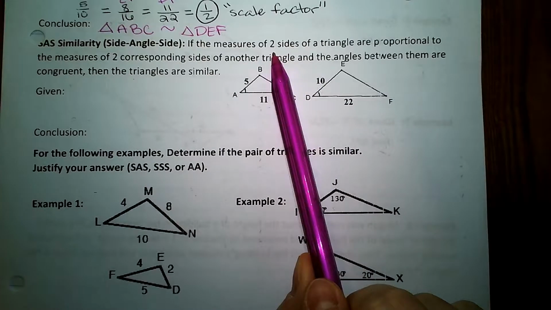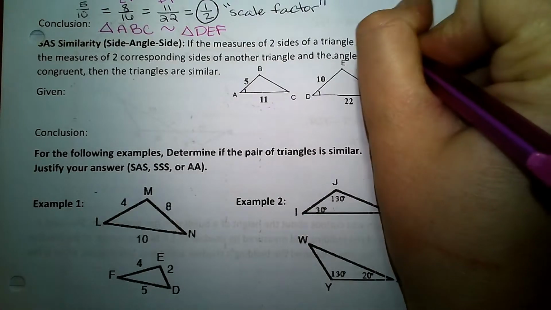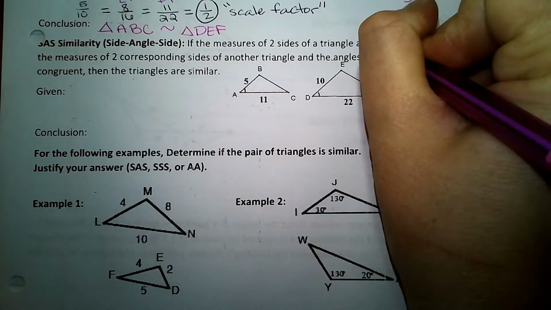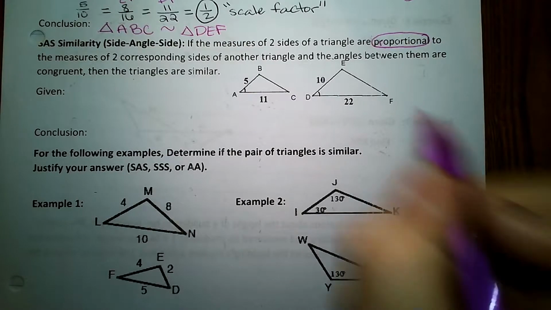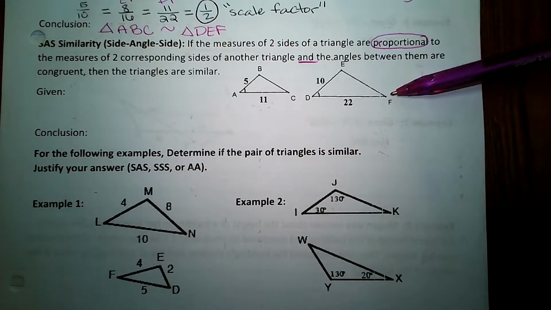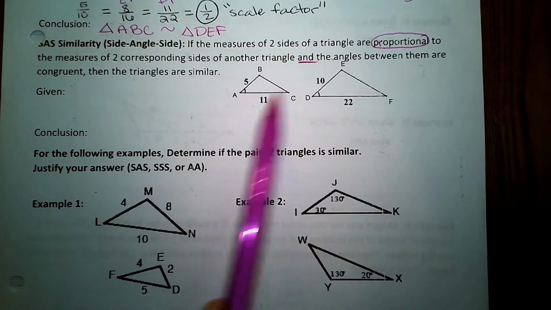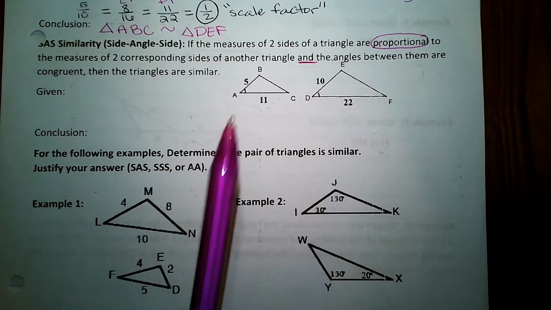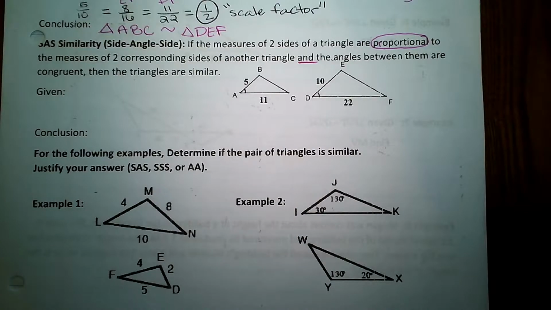If the measures of two sides of a triangle are proportional to the measures of two corresponding sides of another triangle, and the angles between them are congruent, then you have triangles that are similar. So it's kind of a merger of the first two postulates we've gone over. We've got two sides that are proportional to one another and one angle that is congruent to one another. So here should be our given.